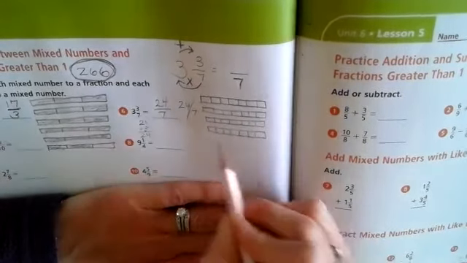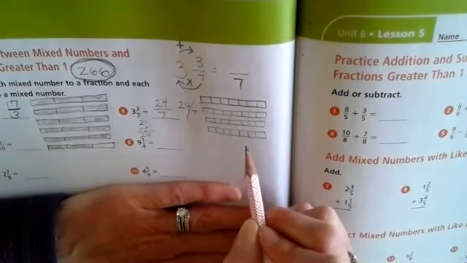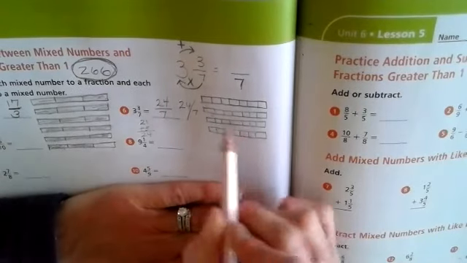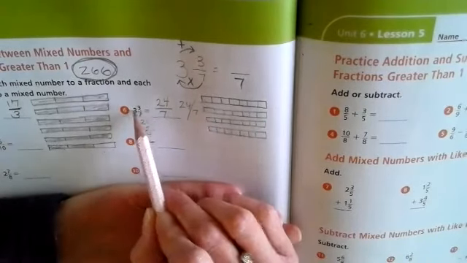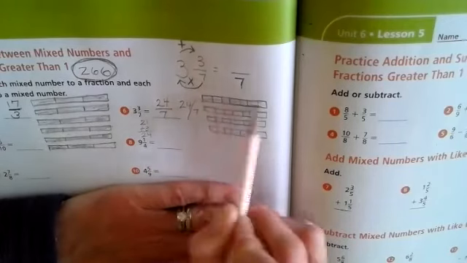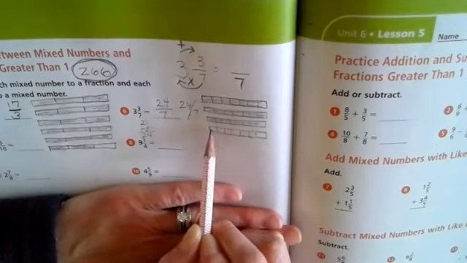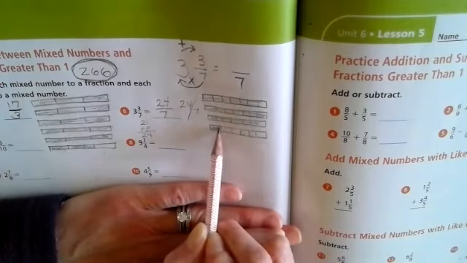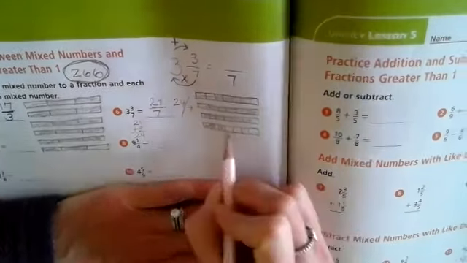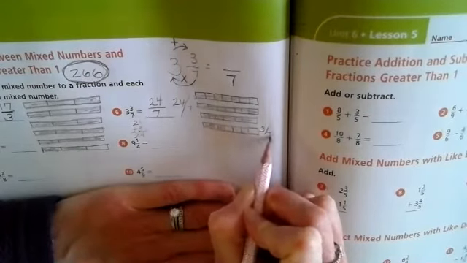Yep. I tried my best to make those parts equal parts out of a whole because that's what a fraction is. I'm going to show that I ate 3 and 3/7. 1, 2, 3. And now I need 3 out of 7 of this last one, which shows my 3/7.